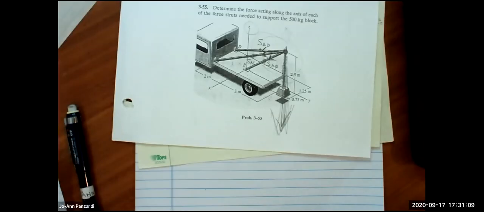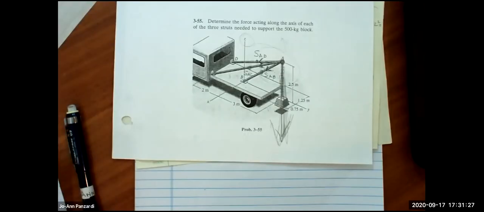Joanne, I've got one more question. On our free body diagram for 3D problems, do you want them typically done not in a generalized 2D form, but in a 3D form? Yes, you have to draw them in a 3D form.